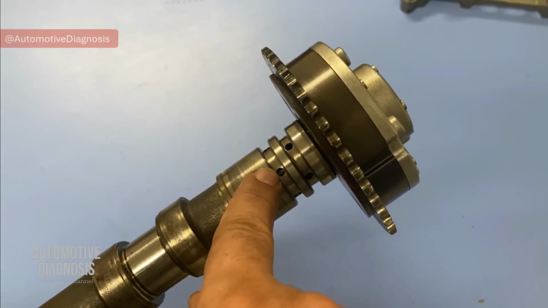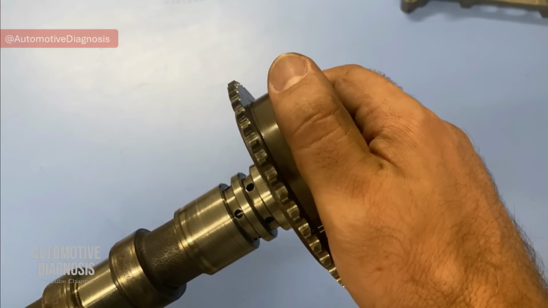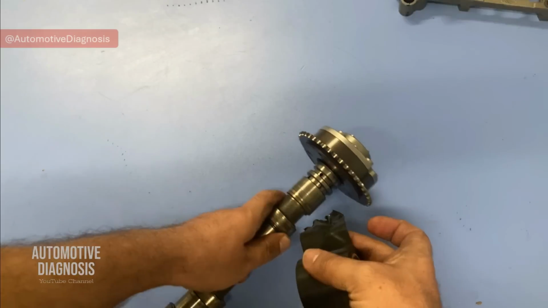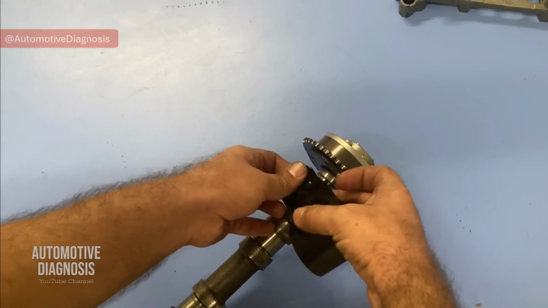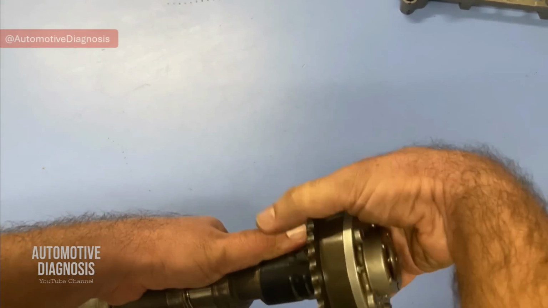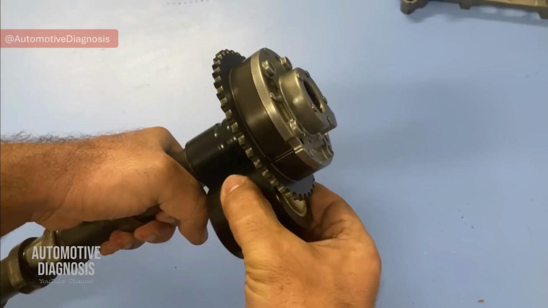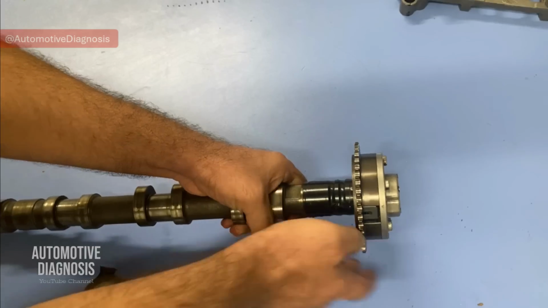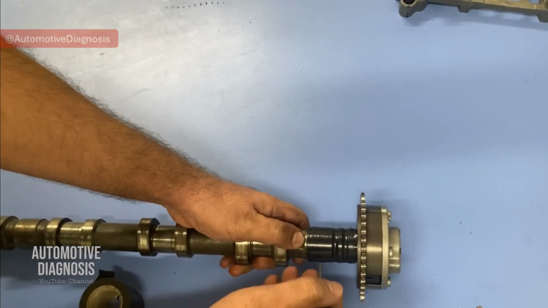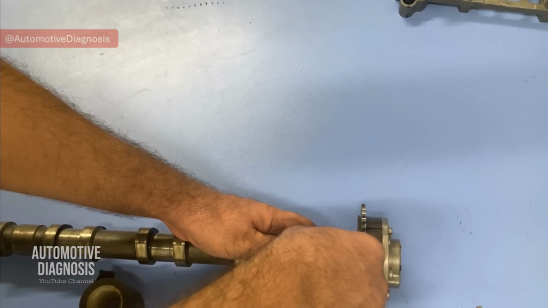Then I can apply the compressed air from there to make sure if that locking pin gets released or not. Quite easy. So grab the tape and tape around here, nice and clean. Then just grab a screwdriver and make a hole just right here, very carefully.